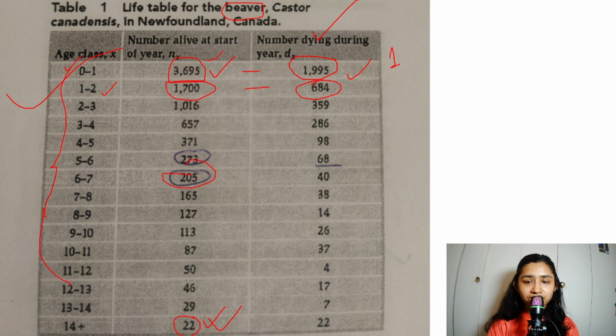LX is equal to the average of NX and NX plus 1. NX is the number of individuals alive at the beginning of each age group, and NX plus 1 is the number alive at the beginning of the next age class. So LX equals NX plus NX plus 1, divided by 2. You can take out the average alive for each age class this way. For example, if you want to take out the LX for the age group 5 to 6, what will you do?